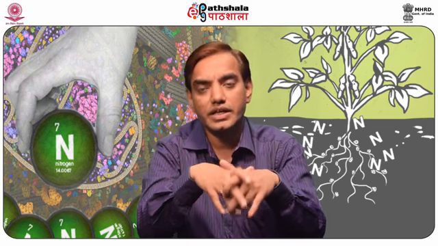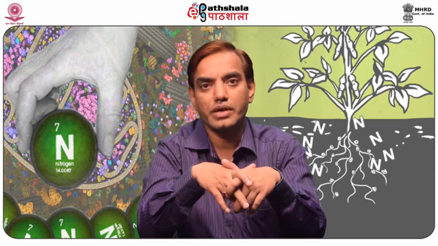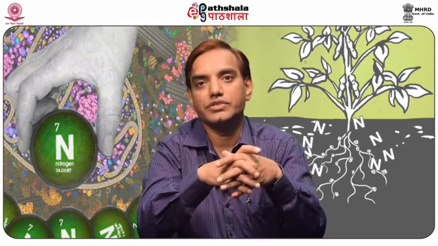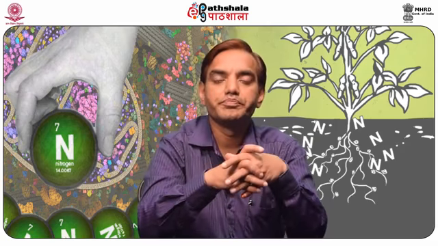Remember, this geranyl pyrophosphate and farnesyl pyrophosphate step is the key target step for the bisphosphonate compounds. These bisphosphonate compounds inhibit the formation of GPP and FPP.